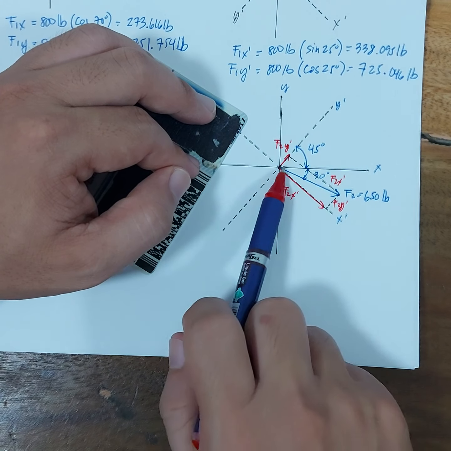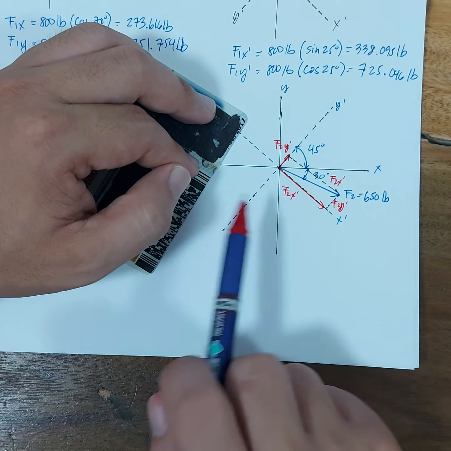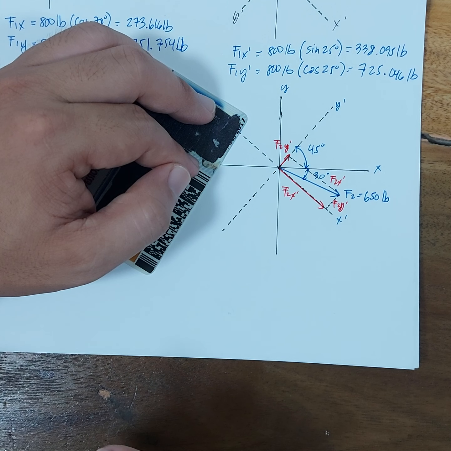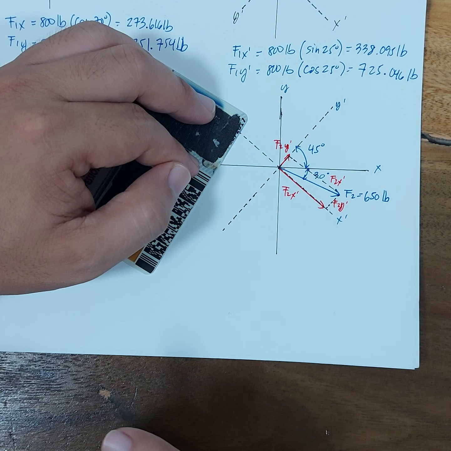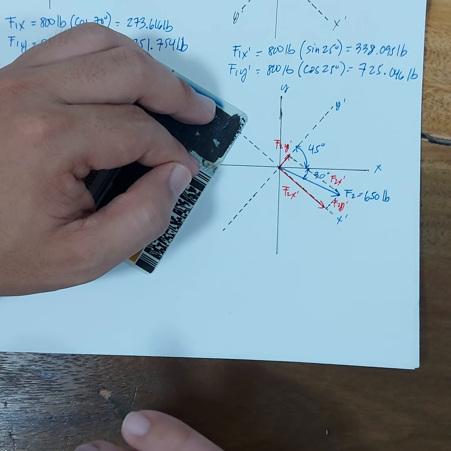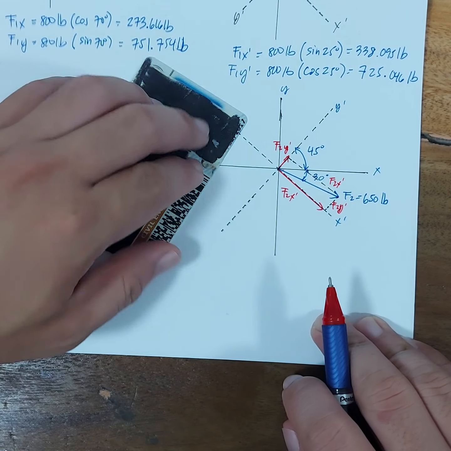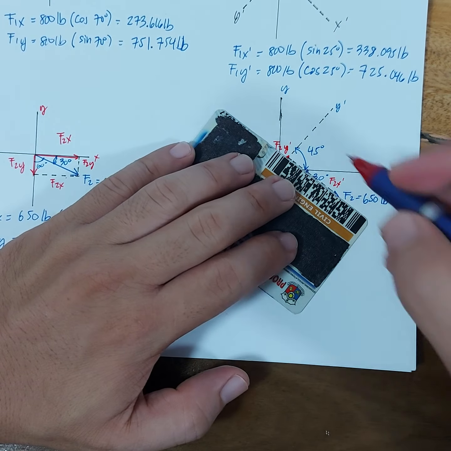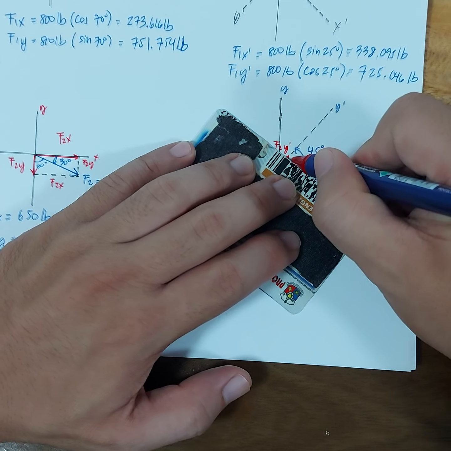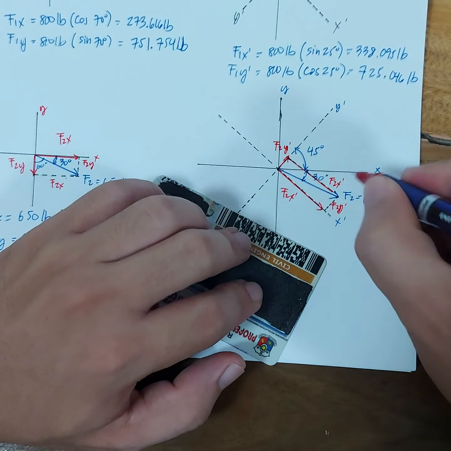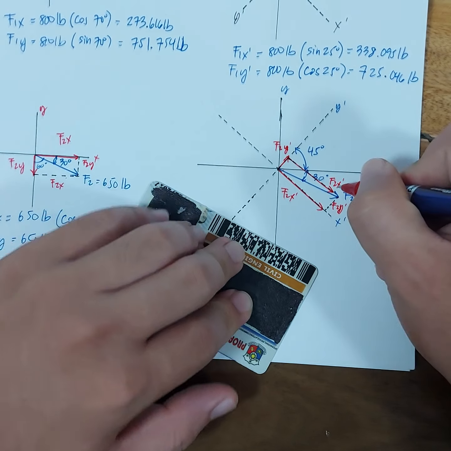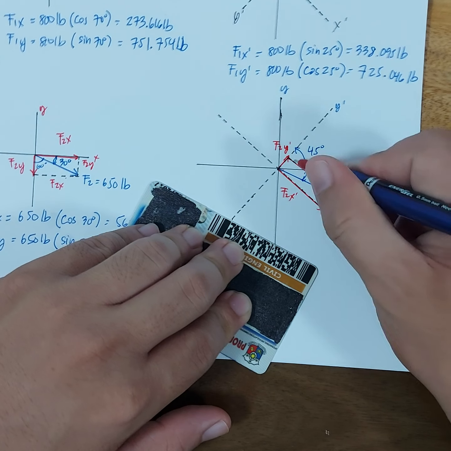So, you can use either of these two triangles. So, sa anong triangle ang gagamitin natin ngayon? So, ito ay F2x prime din itong force na yan. Okay?